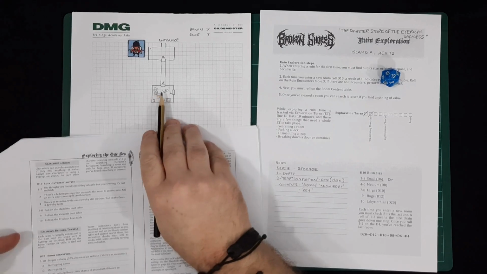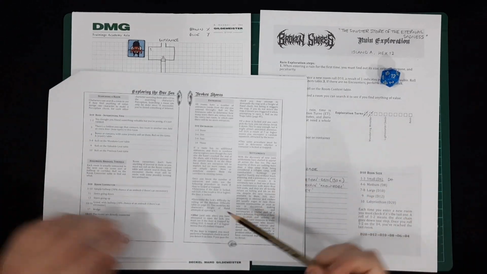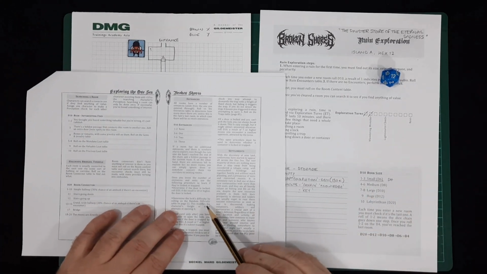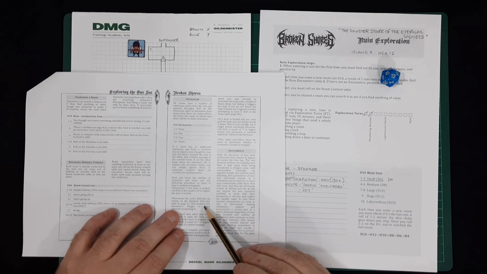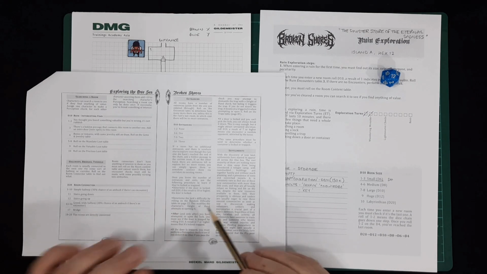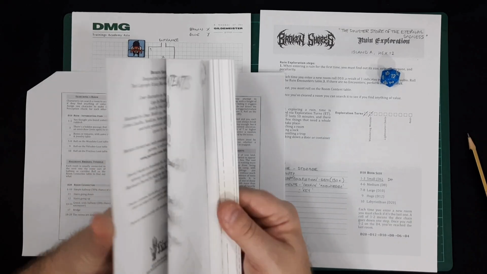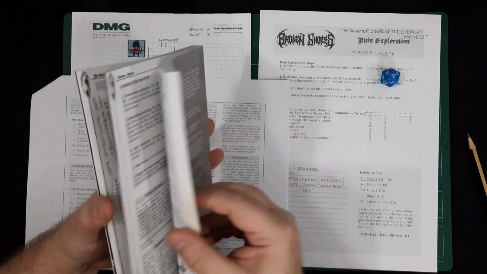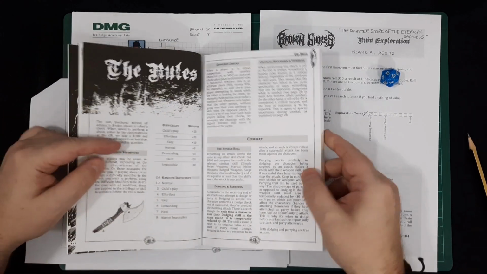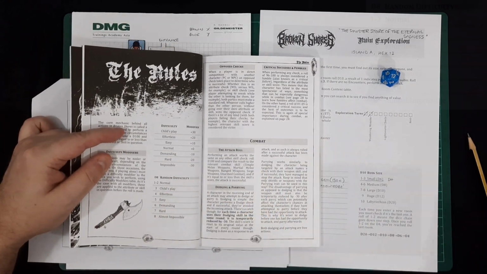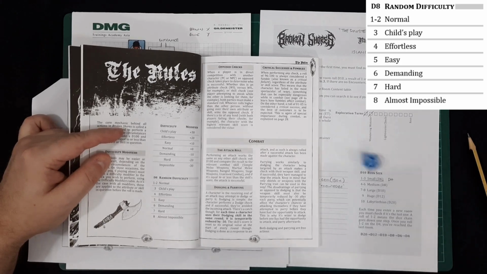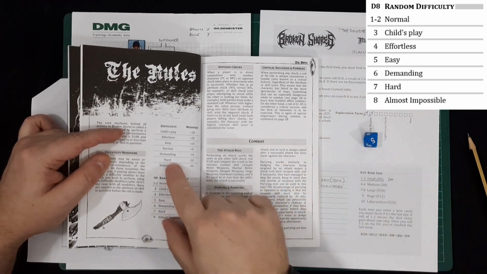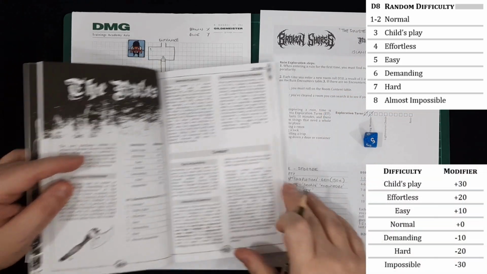Haha, maybe this is where the key comes in. What else? Determine the lock's difficulty by rolling on page 22. Yep, it's just going to be a random difficulty again. Let's see what we get. Again, my sleight of hand is not going to be very good at picking locks. So a D8, the lock is 5. Easy. So it's a +10.